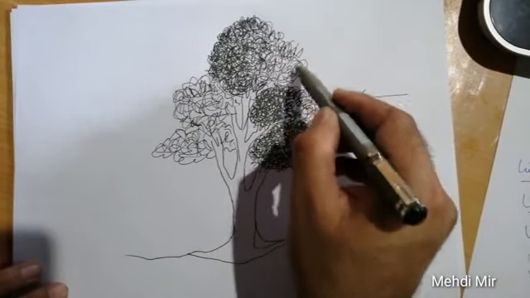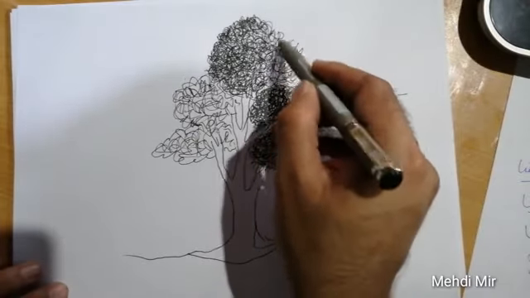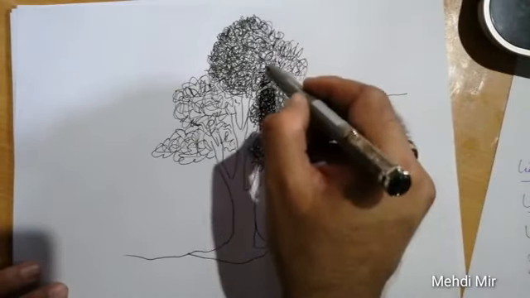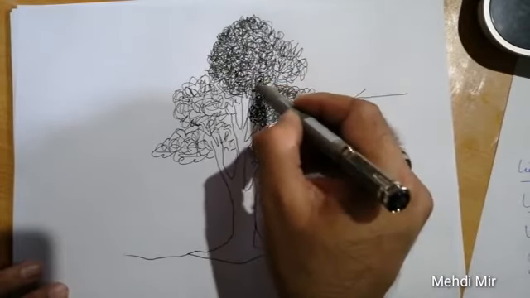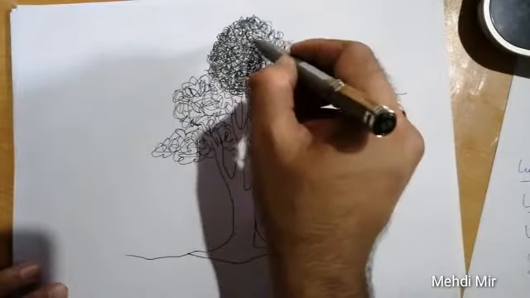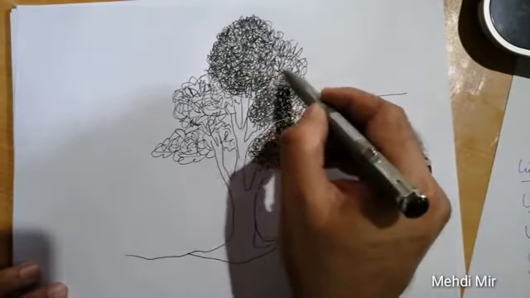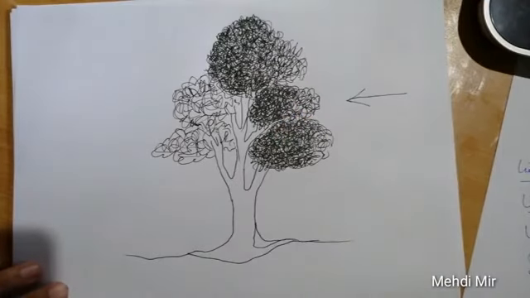Giving this tree a uniform look, darker from the left side and a bit lighter from the right side.